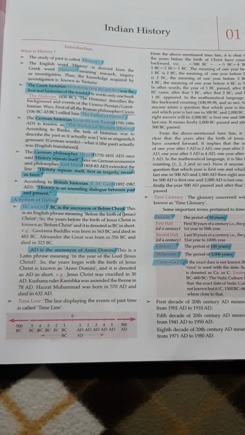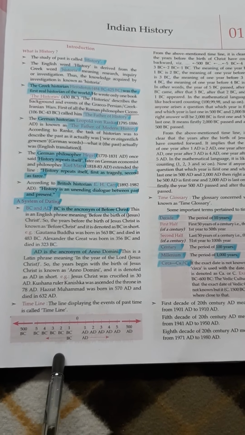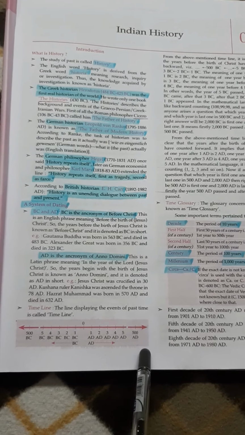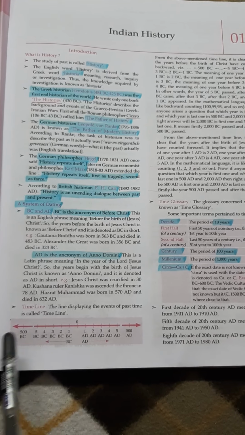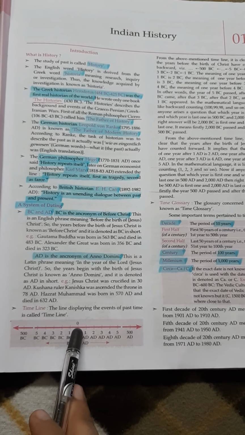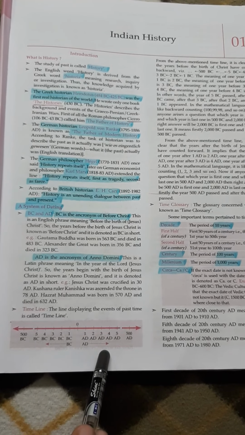Now the question arises: how does a timeline look? Here you can see in the diagram, this diagram shows you the representation of a timeline. Now how do we understand or read this timeline? For that, a reference point is given in the center and it is denoted by 0. Now we have two sides of this timeline.